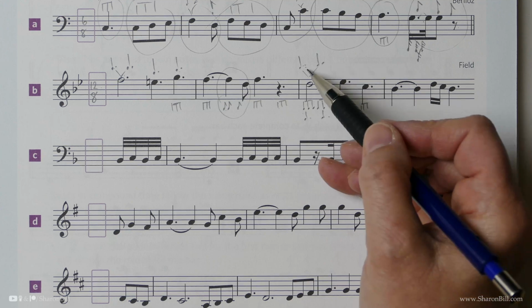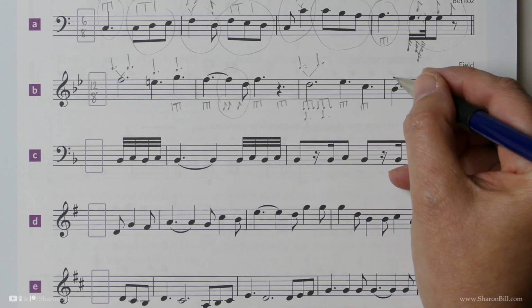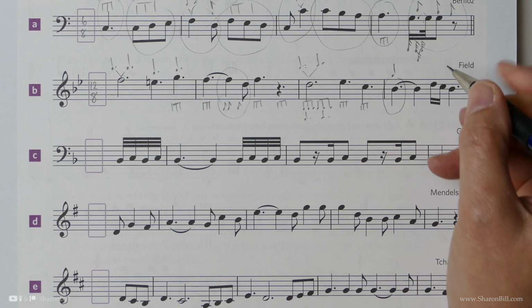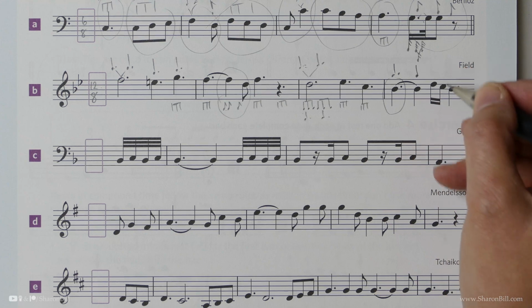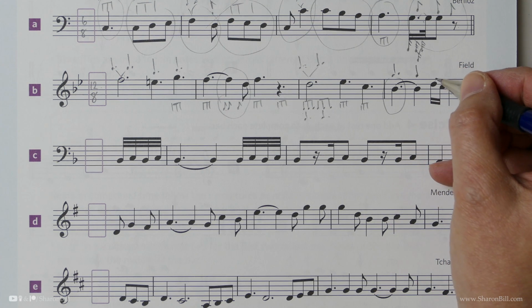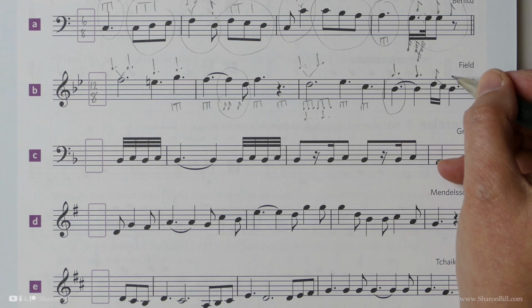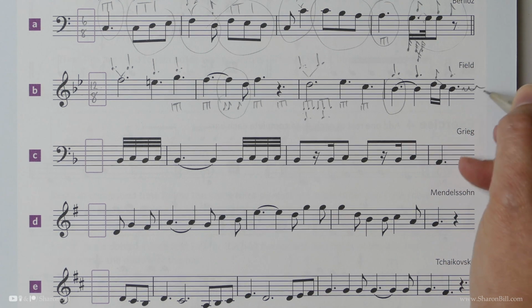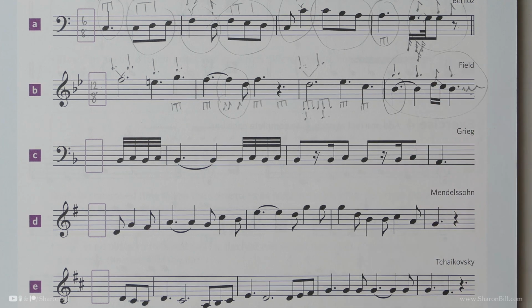It's just as easy to count the groups in dotted crochets though. So we have a dotted crochet there. Here's a crochet, so there's the dotted crochet. Here's the crochet, and we know that 2 semiquavers equals 1 quaver, which would be the dot. There's another dot. However, this bar isn't complete, so we've not got the full count there.